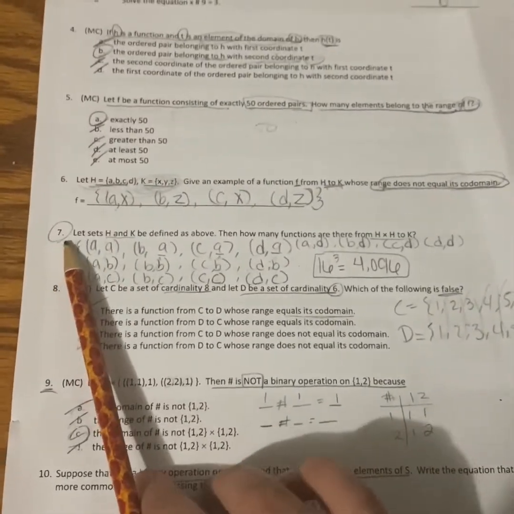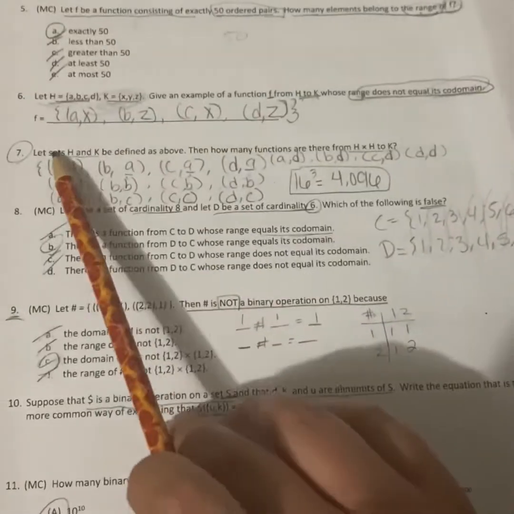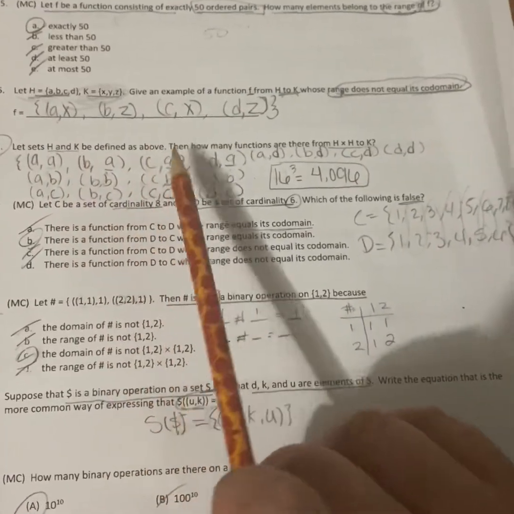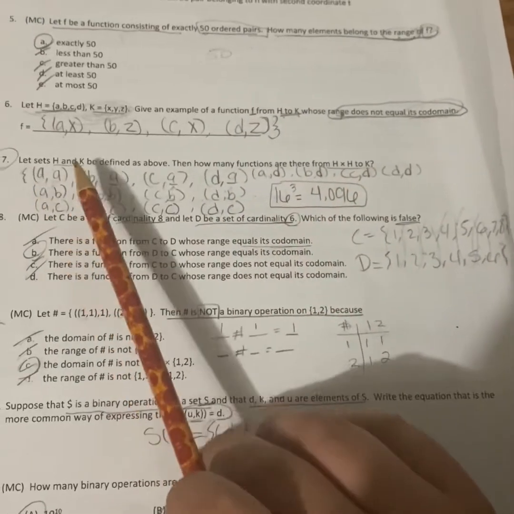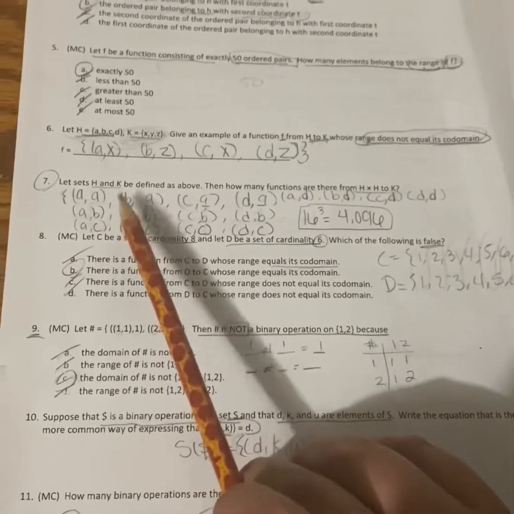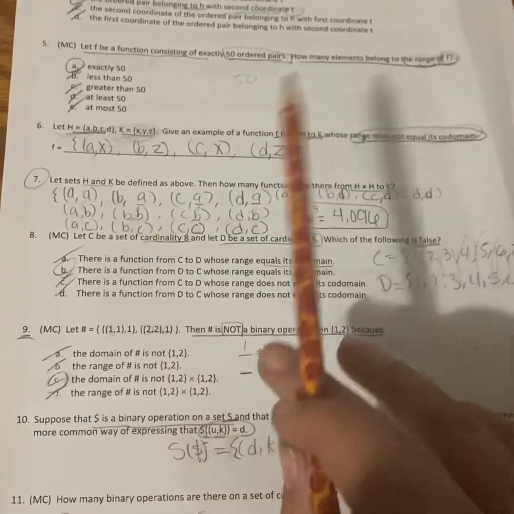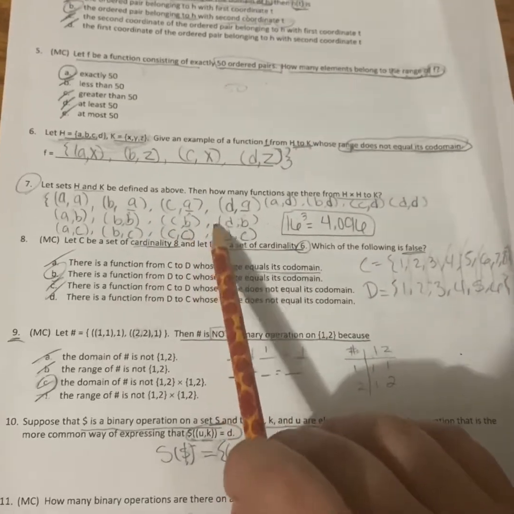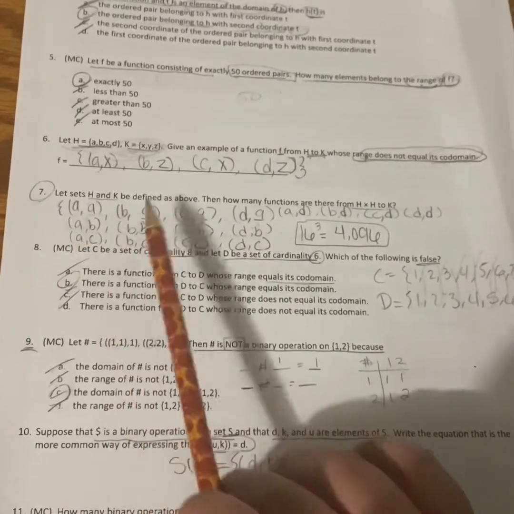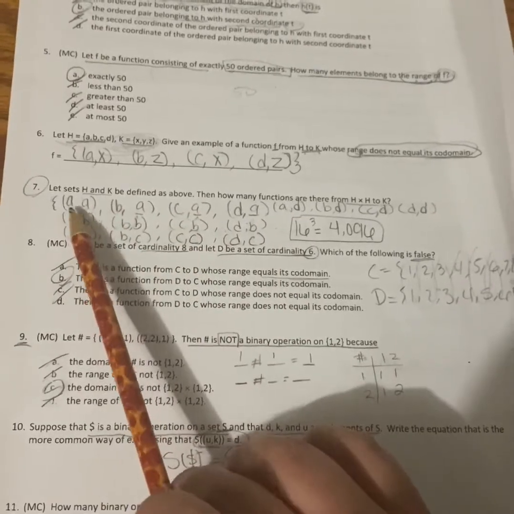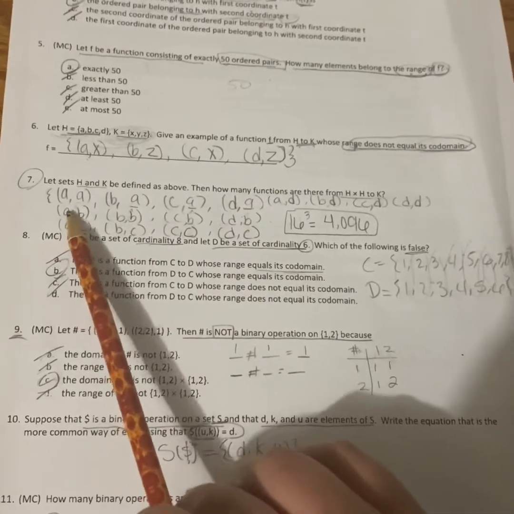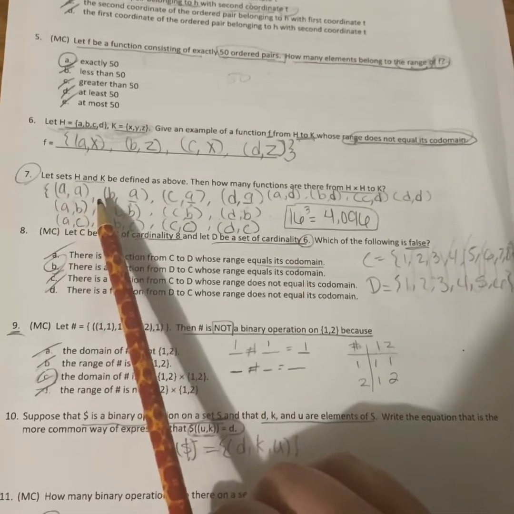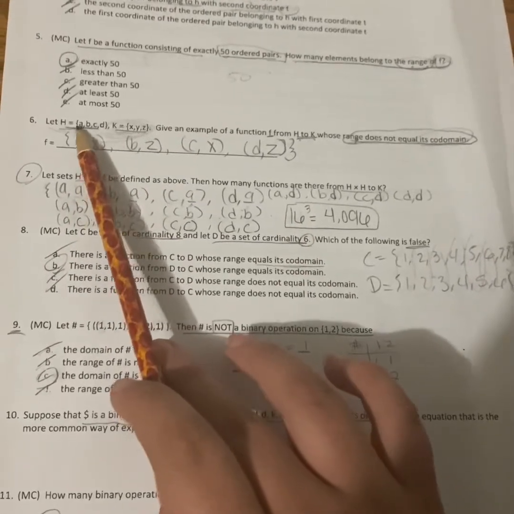For number 7, it says let H and K be defined as above. Then how many functions are there from H times H to K? So here what I did, it helped me a lot when seeing the videos. It's similar to what the teacher did. I put A, B, C, and D 4 times, since it's 4 here: 1, 2, 3, 4.